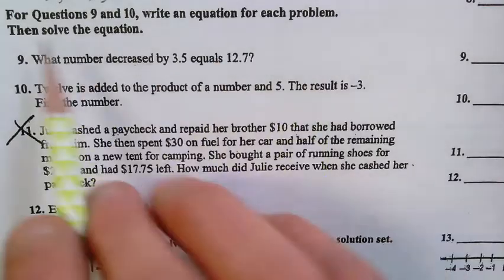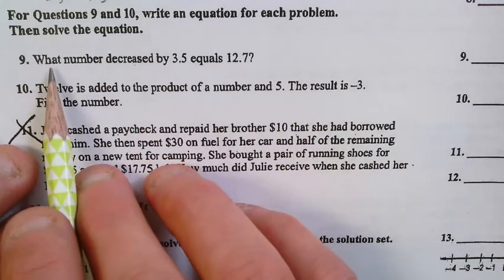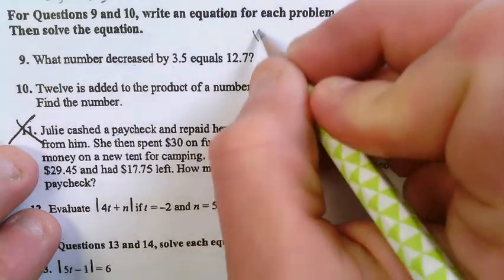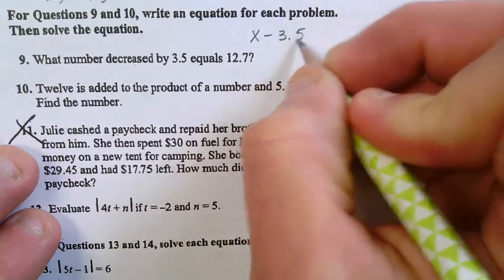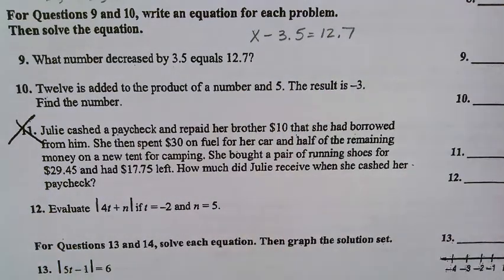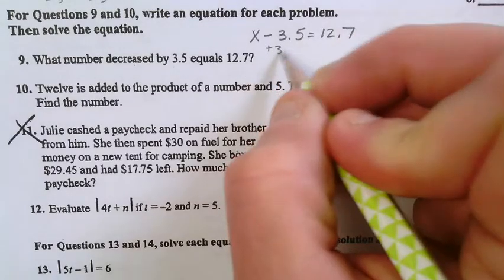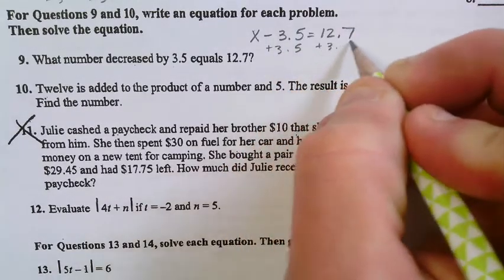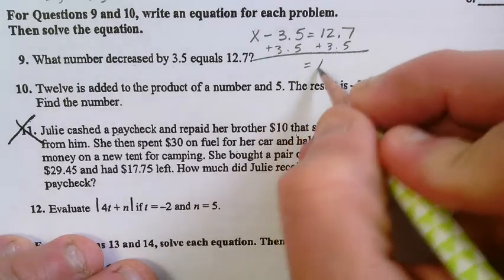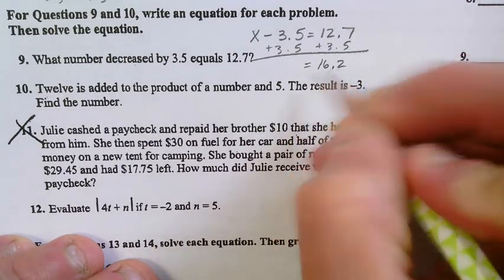Write the equation for each problem, then solve the equation. What number decreased by 3.5 is 12.7, or equals 12.7, okay? Well, if I add 3.5 to both sides, 16.2, I believe, is the answer for x.